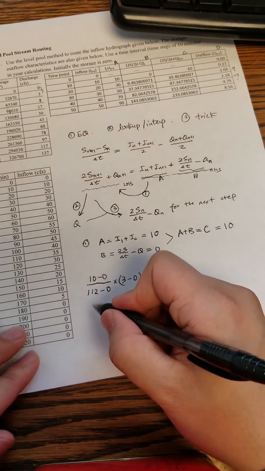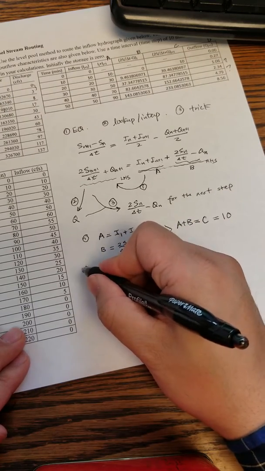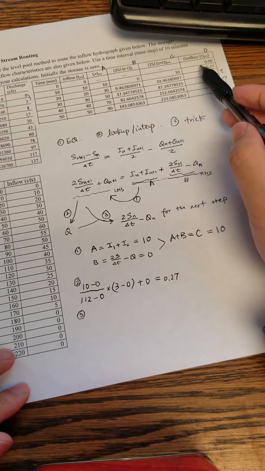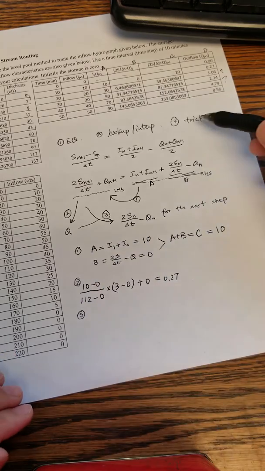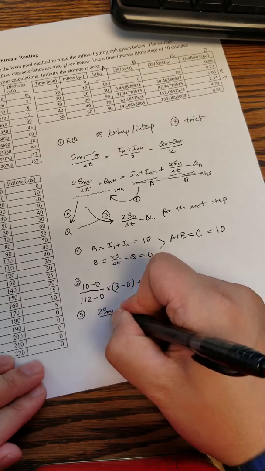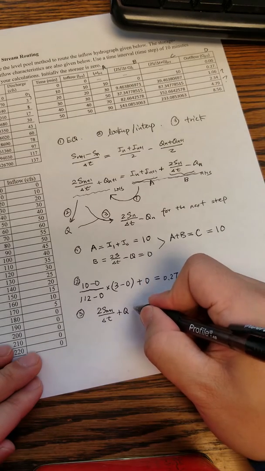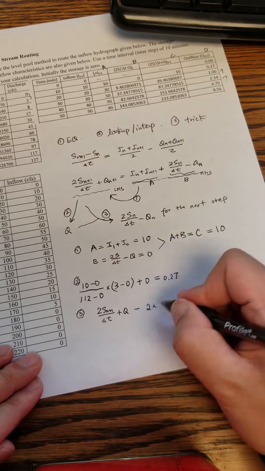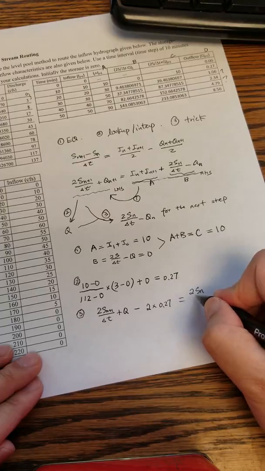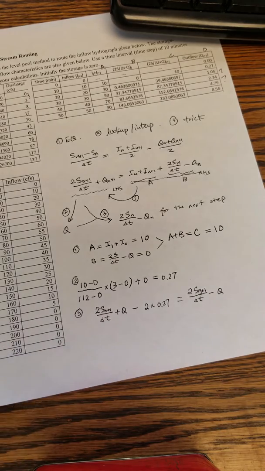Okay, now here comes the third step. So this is the second step, lookup table. Third step is what I said, the trick. So we take this value 2Sn plus 1 over delta t plus q, which is 10 in this case. We minus 2 times 0.27. Does that not give us 2S plus 1 over delta t minus q? That really gives us this value.